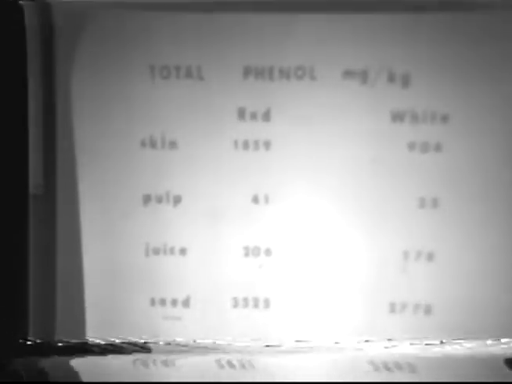And therefore, it's interesting that the difference between the total phenol in the skin of the red as compared to the skin of the white is about the same as the difference in the total phenol overall. So in other words, the grape, having lost the ability to make the red pigment, doesn't make anything else. It just loses that ability, and the total becomes less.